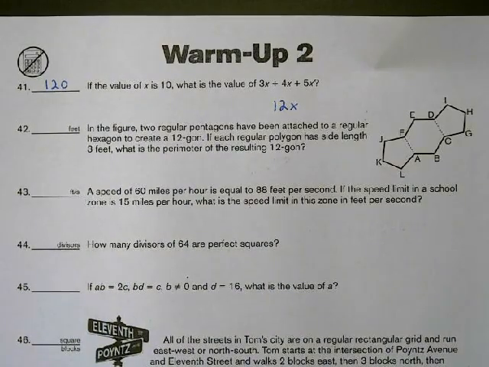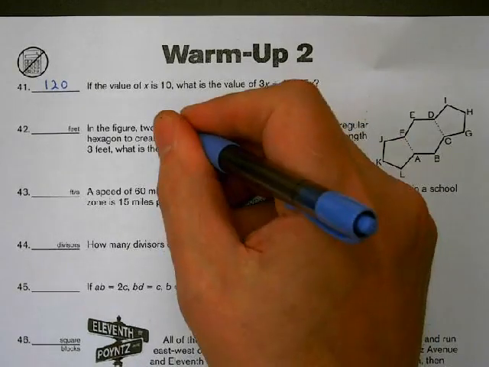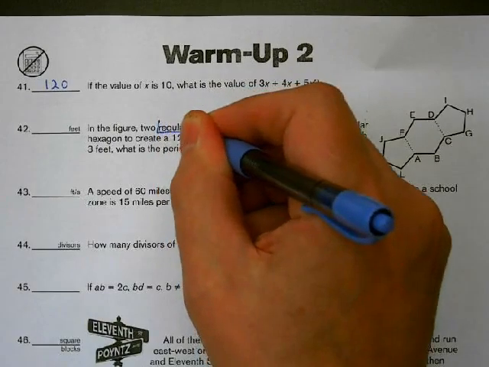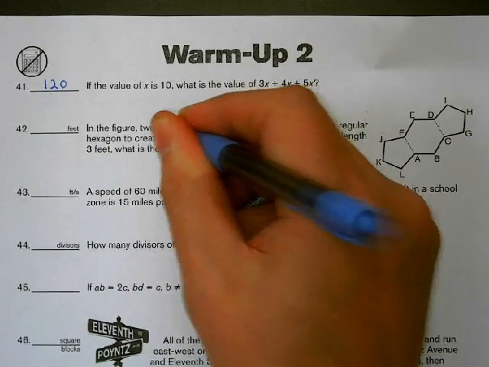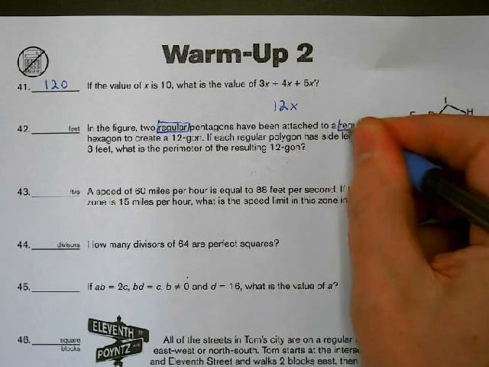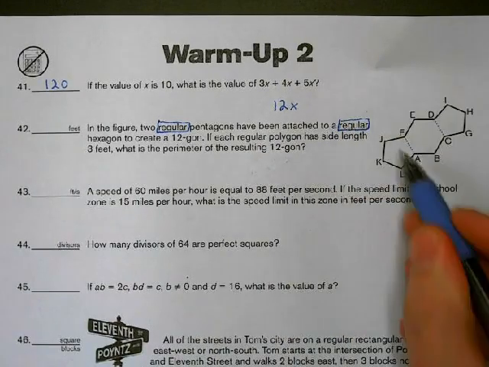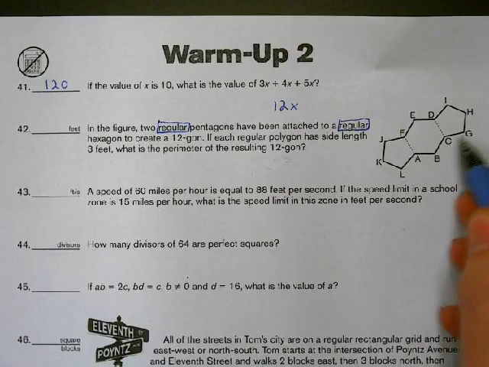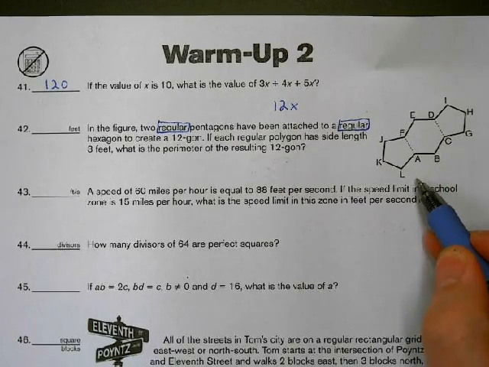Number 42. In the figure, 2 regular pentagons have been attached to a regular hexagon. Okay, so we need some terminology there. Regular means that a shape has congruent sides and congruent angles. Congruent means they're the same measurement. So since both of these are regular, this is telling me that every single side is exactly the same measurement as we go around that shape.